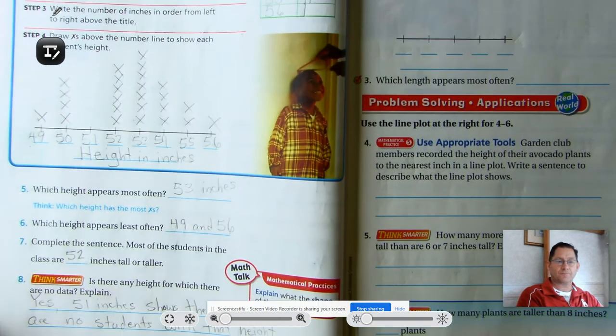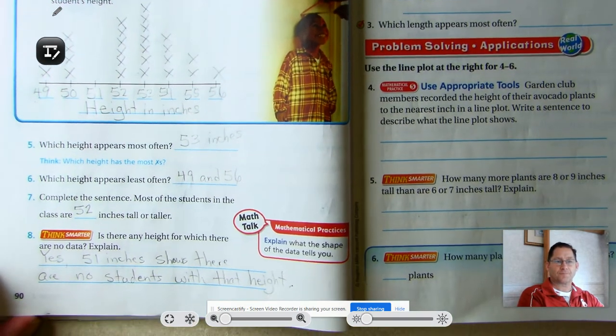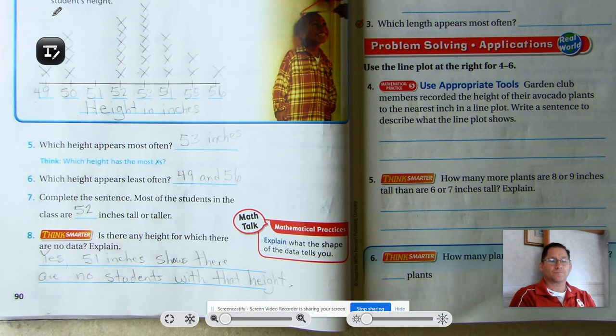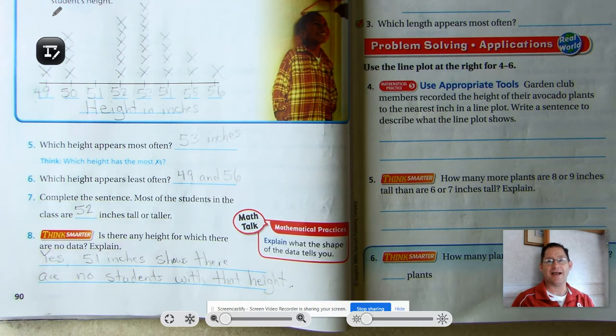So, is there any height for which there are no data? Yes. There's no X's above 51, so there's no students with that height.